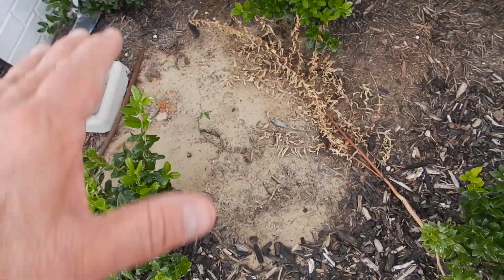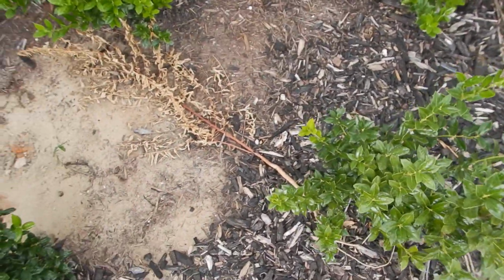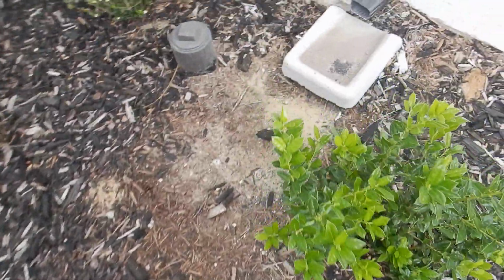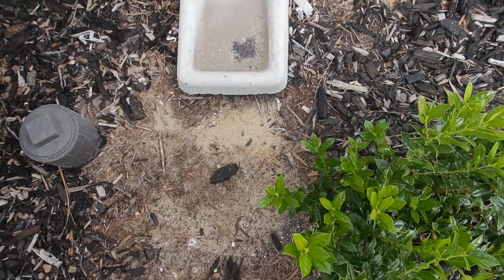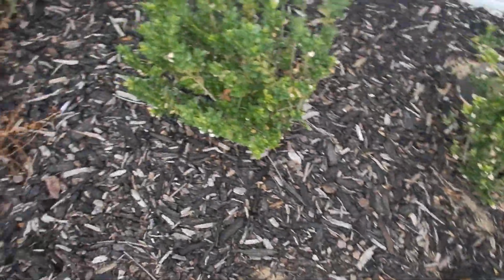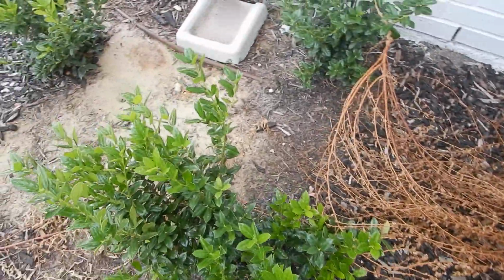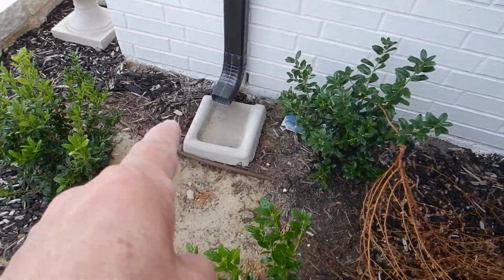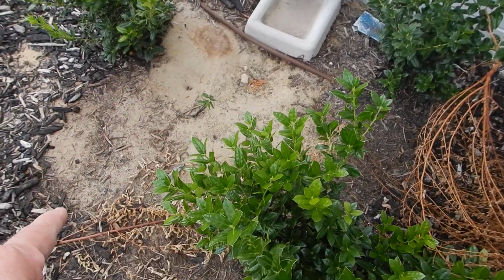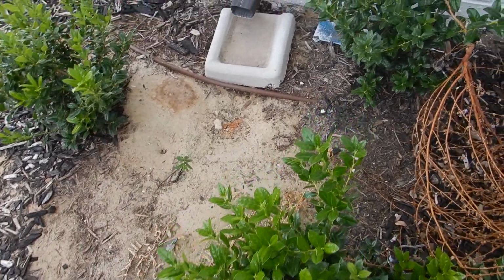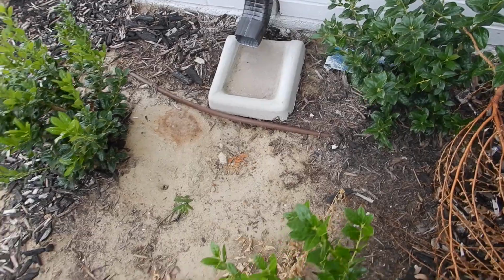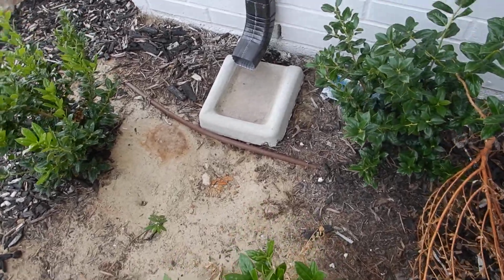So the reason why this is exposed is because we don't have wood mulch here. Why don't we have wood mulch here? I got a whole conversation about wood mulch. The water's coming out of the rain gutter directly onto the ground. I would put splash blocks there. That's what they sell them for.